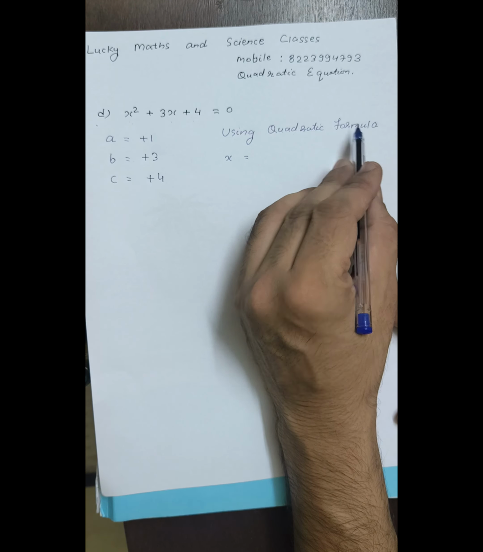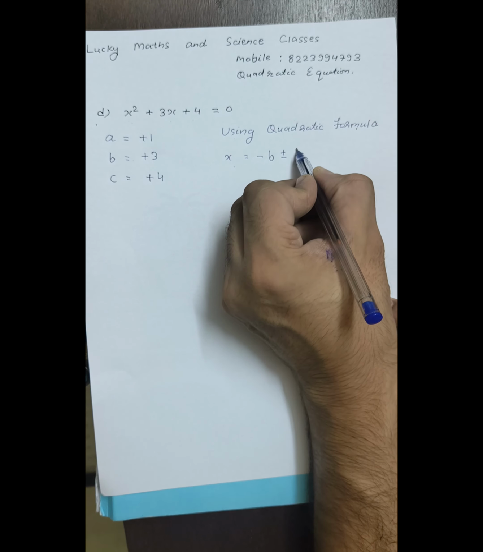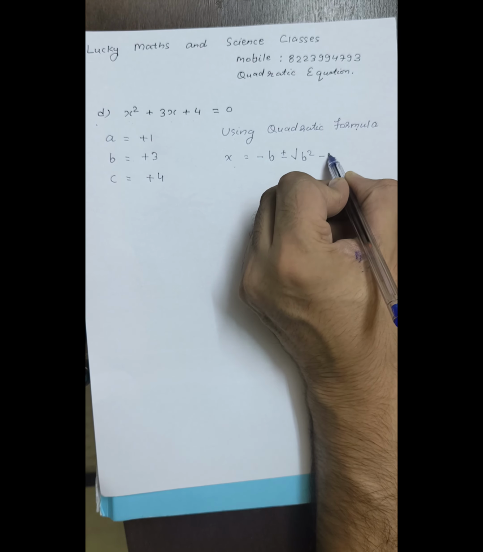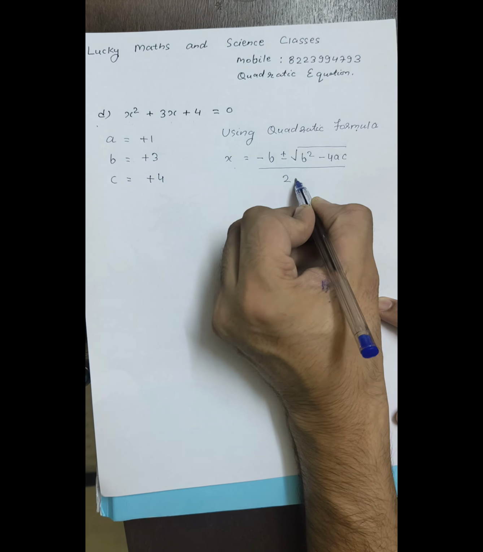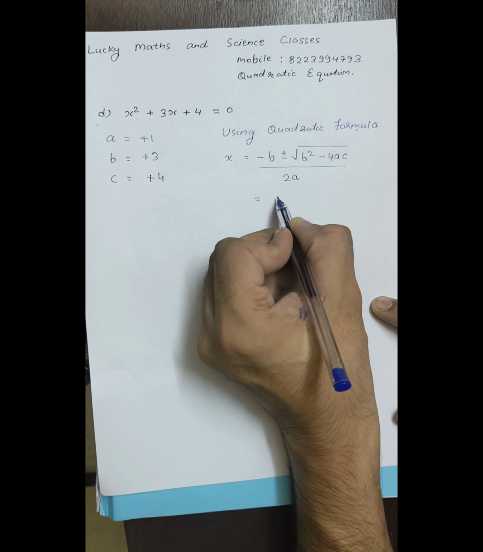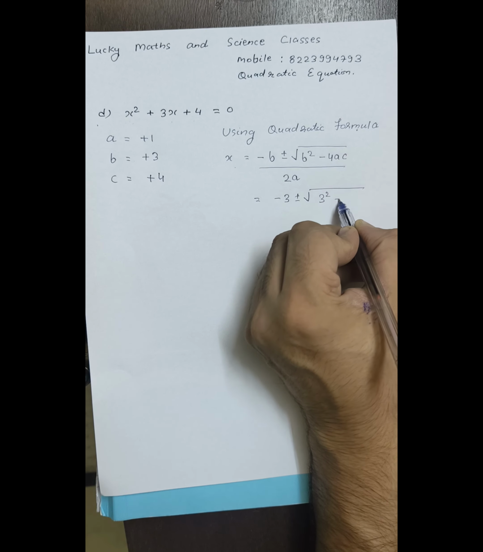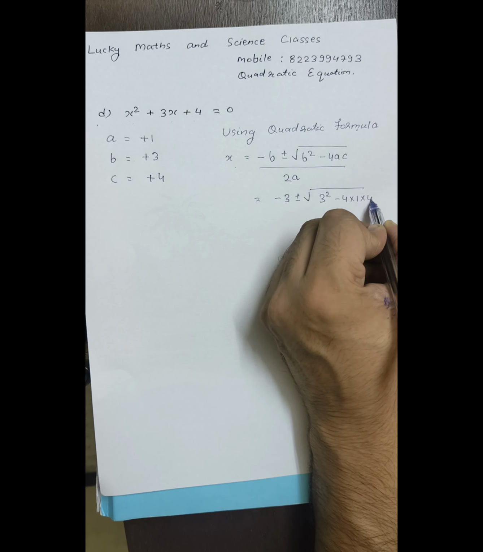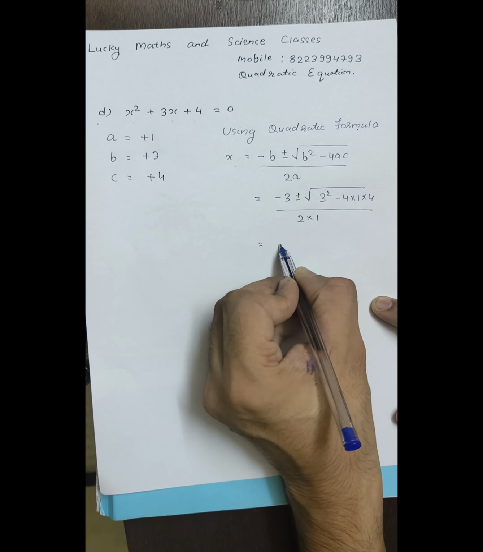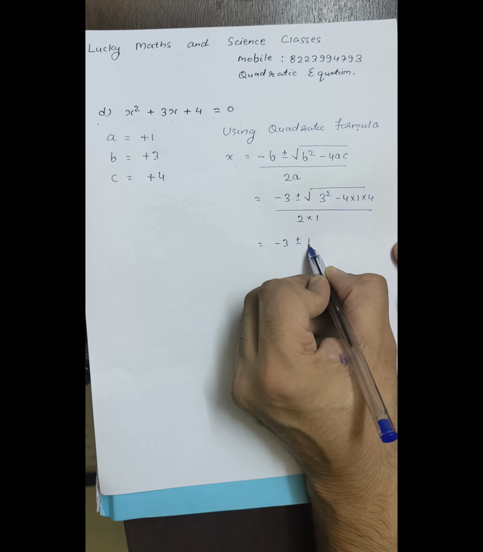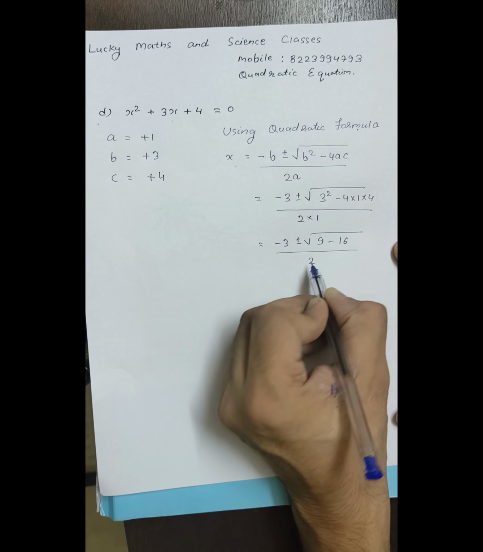Using quadratic formula, x is equal to minus b plus minus square root of b square minus 4ac, whole divided by 2a, which is equal to minus 3 plus minus square root of 3 square minus 4 times 1 times 4, whole divided by 2 times 1, which is equal to minus 3 plus minus square root of 9 minus 16, whole upon 2.